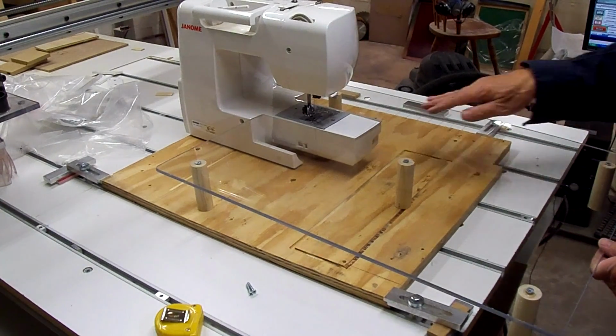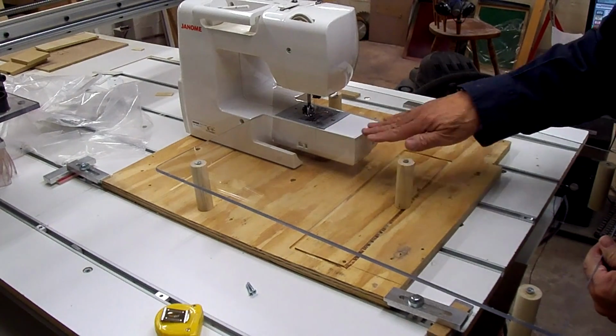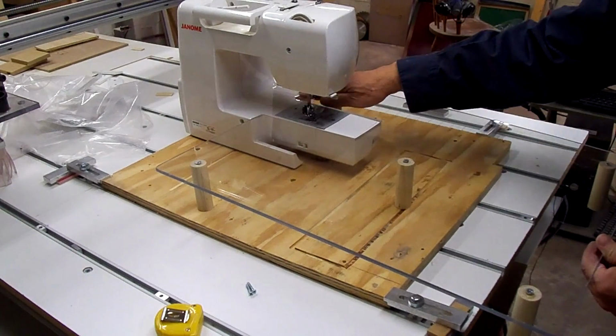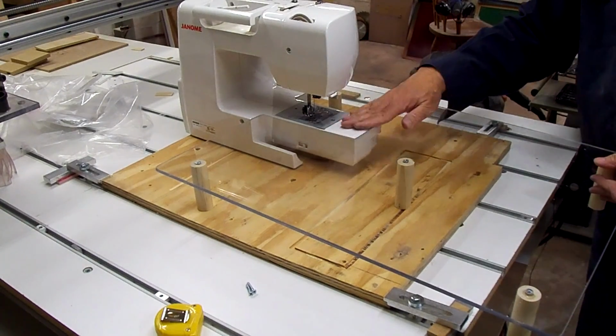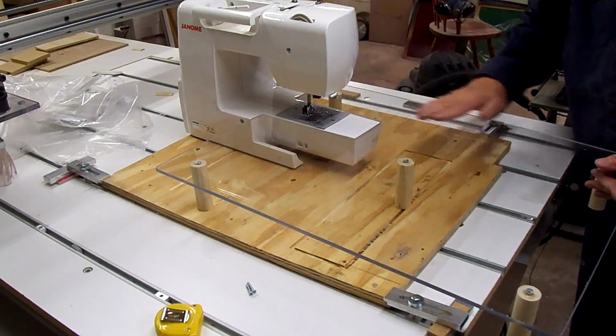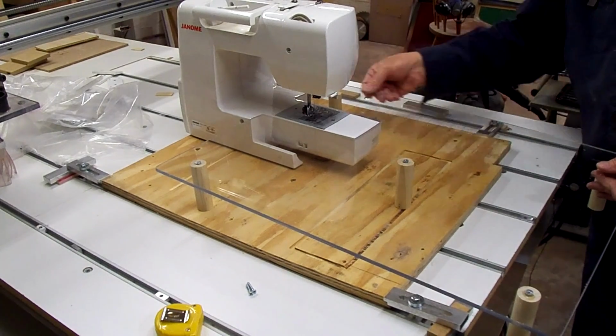I think it's going to be okay. It might be a little high here. That's why I wanted to put adjustable feet on it. Back over here it's okay. But we can tell more when she puts it on her table. I think she'll be pleased with this.